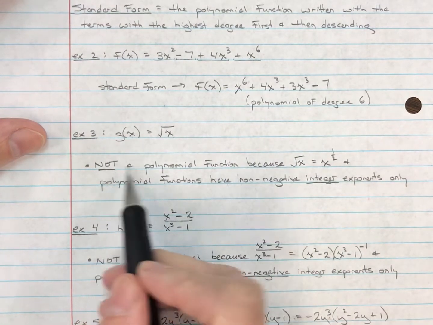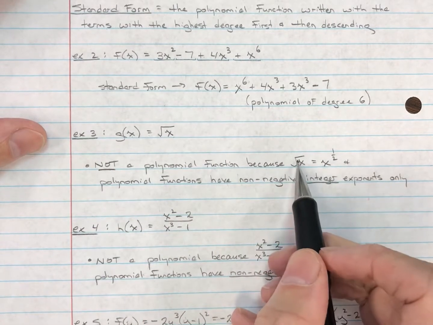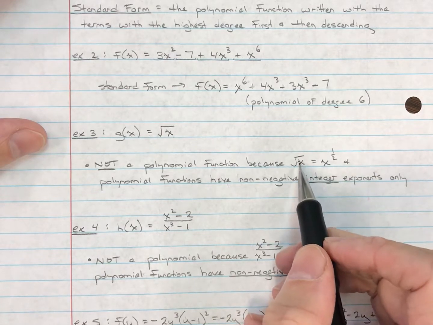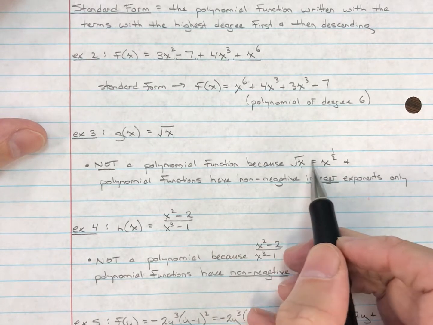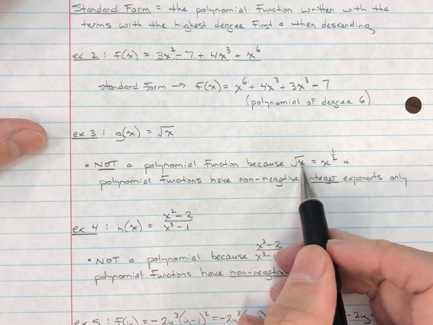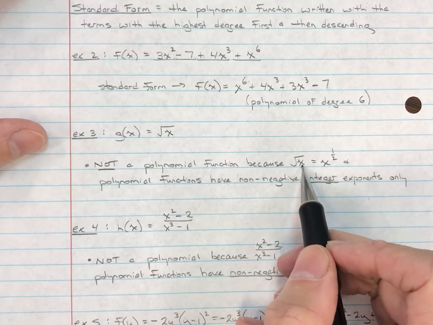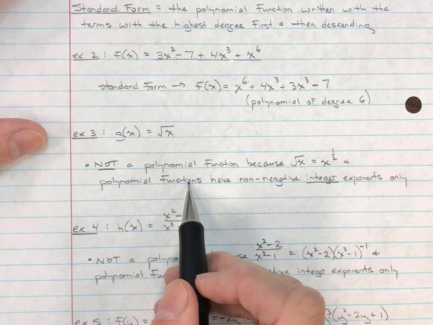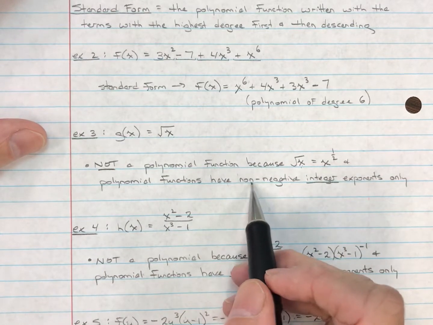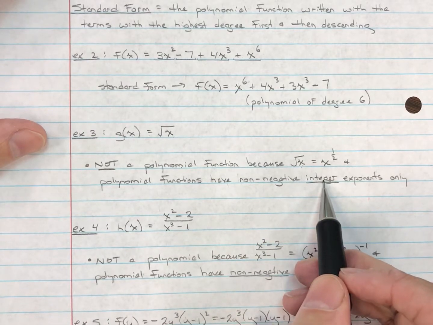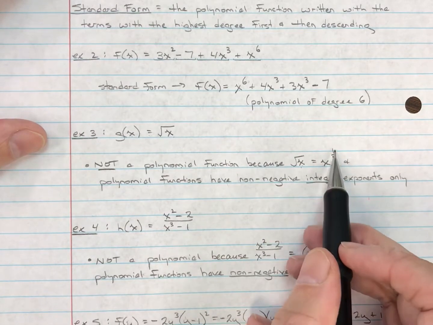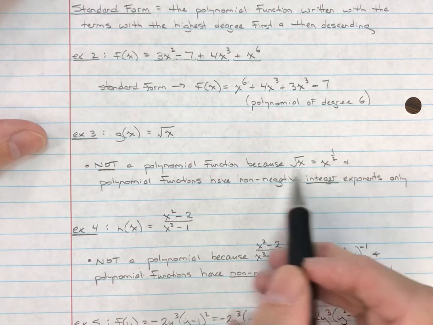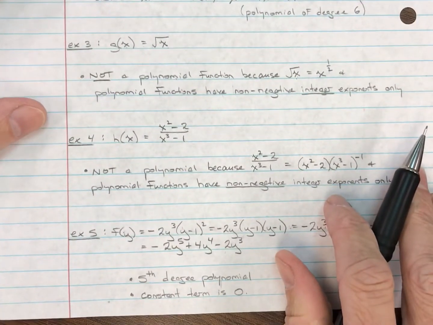This is not a polynomial function because the square root of x is written with a fractional exponent as x to the 1/2. The square root of x using an exponent is x to the 1/2, and polynomial functions, as we know, have non-negative integer exponents only. 1/2 is not an integer, it is a fraction. Okay, not an integer. So this is not a polynomial. Example 4.